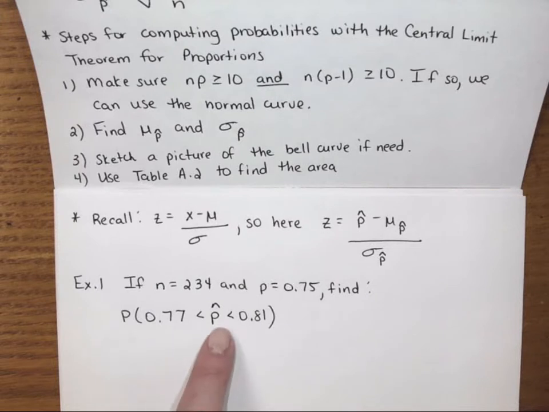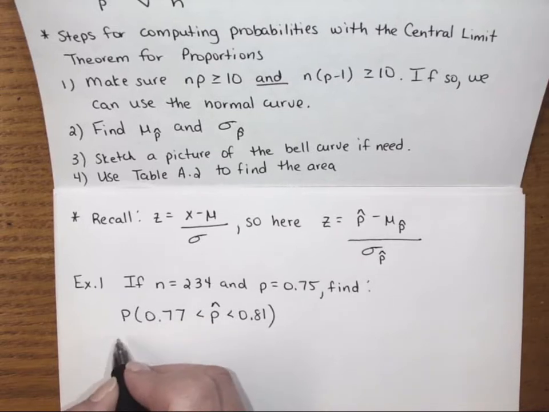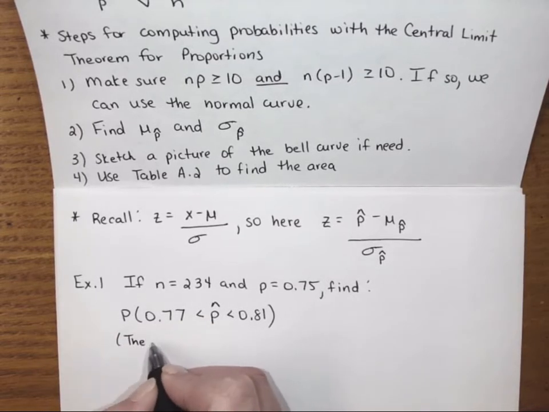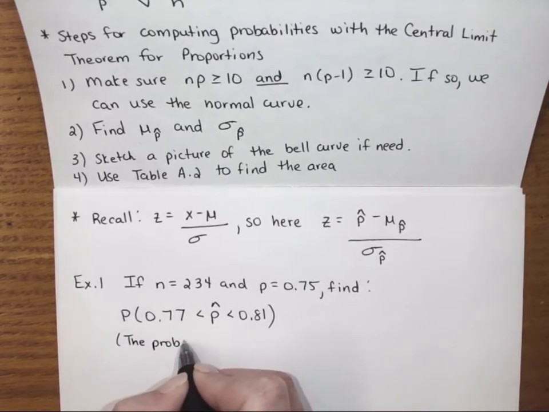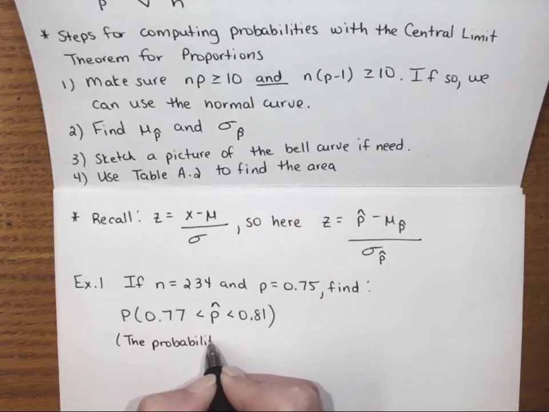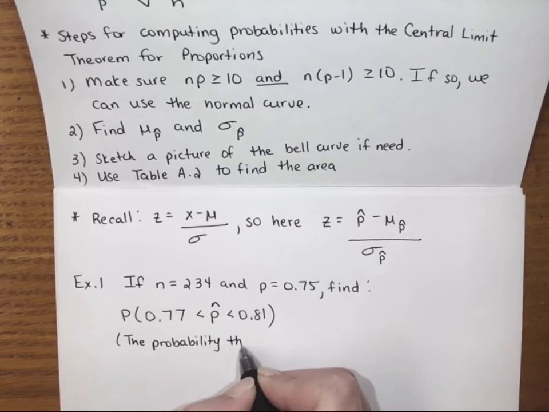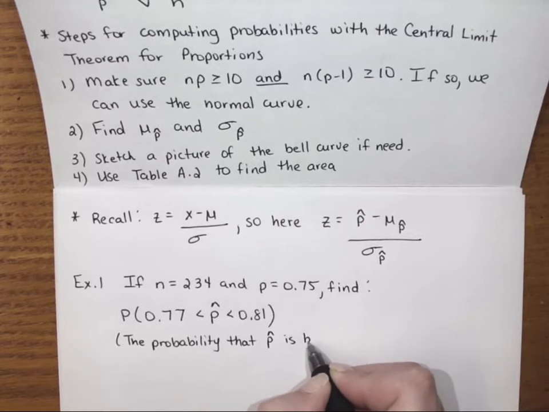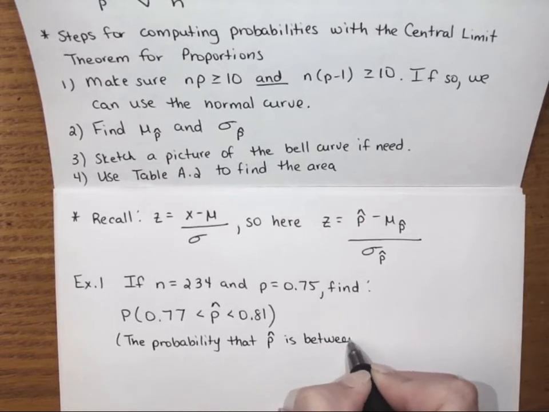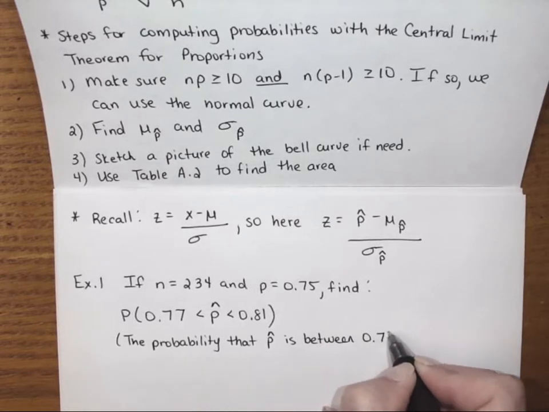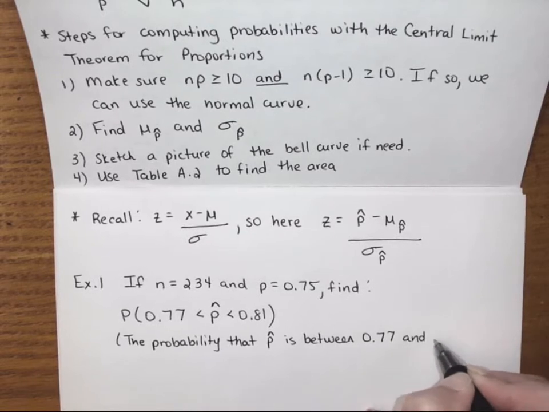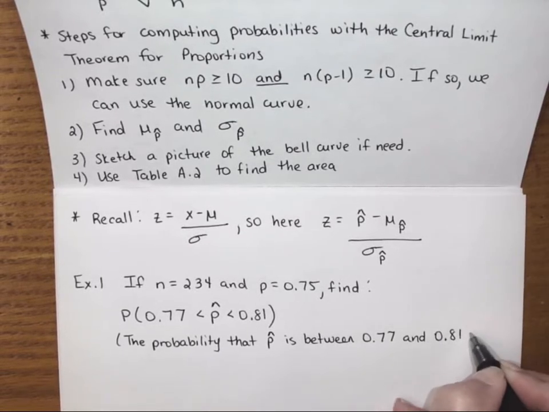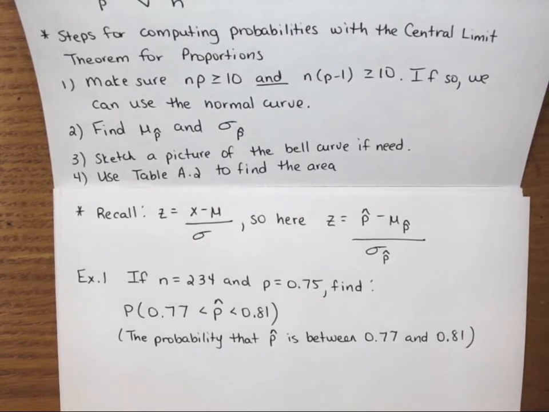Don't make this harder than it is. Visually speaking, we're just saying that p hat is between these two values. So let's write that out in case we don't like that format or that notation. So this is the probability that p hat is something between 0.77 and 0.81. Remember, on the bell curve, every value has to be 1 or less.